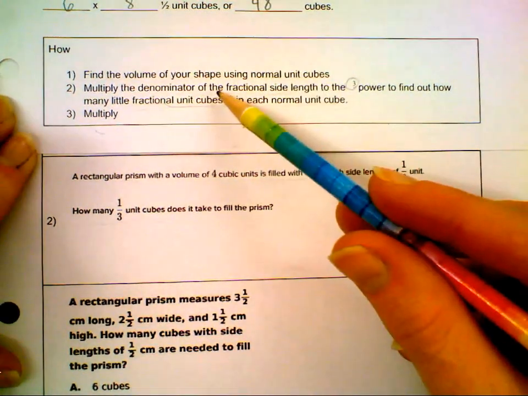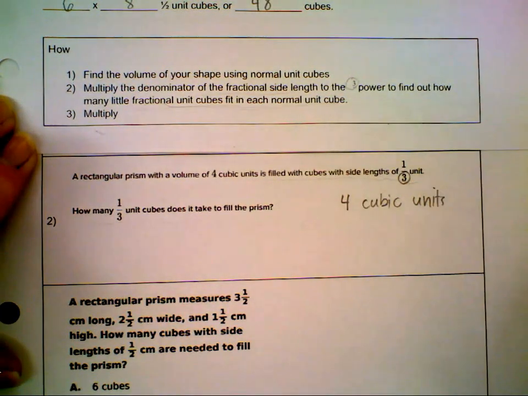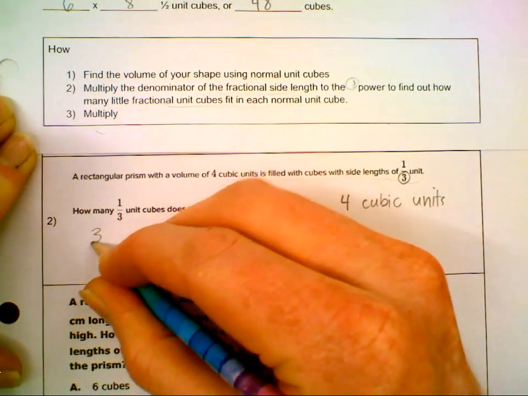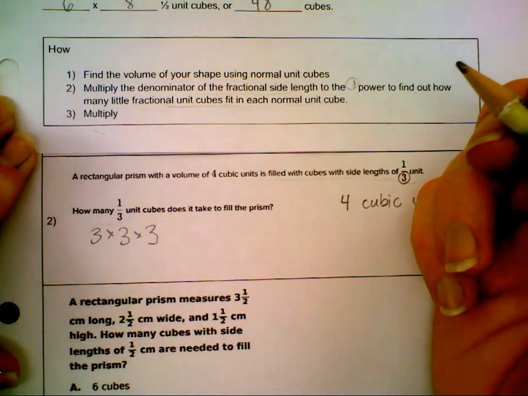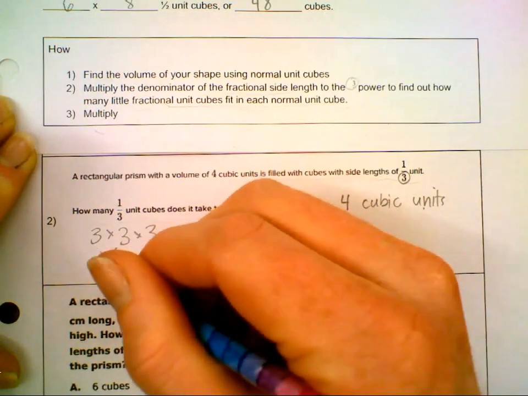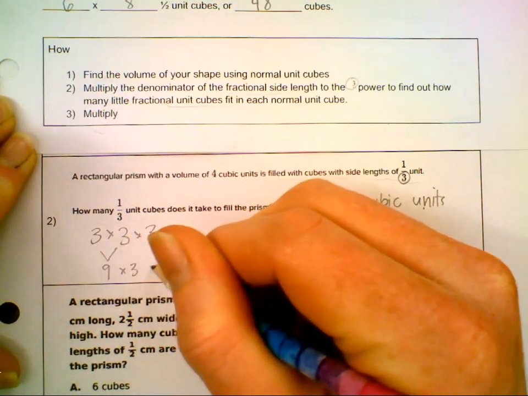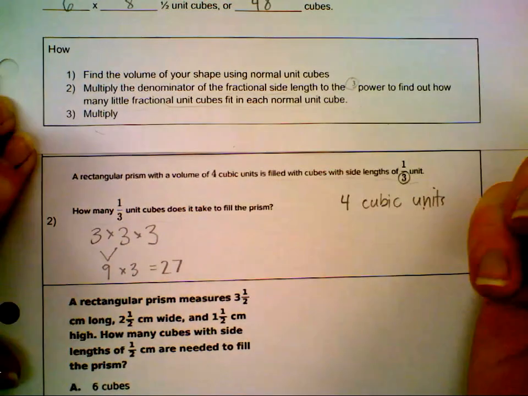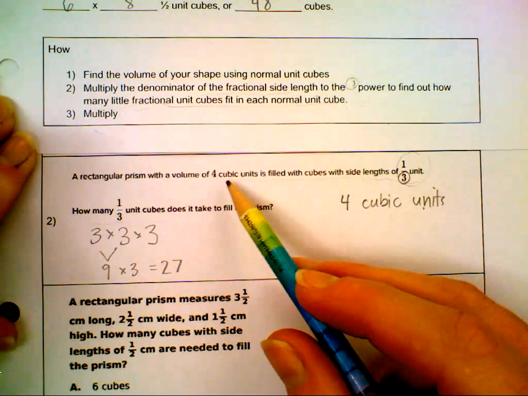Now second, multiply the denominator of my fractional unit, that's a third. So I'm going to multiply 3 times 3 times 3. I happen to know this is 27, but I know that 3 times 3 gives me 9, and 9 times 3 gives me 27. So that is how many third unit cubes fit into 1 cubic unit.